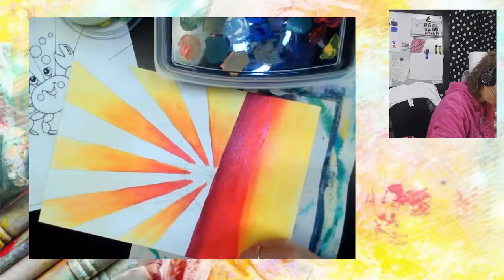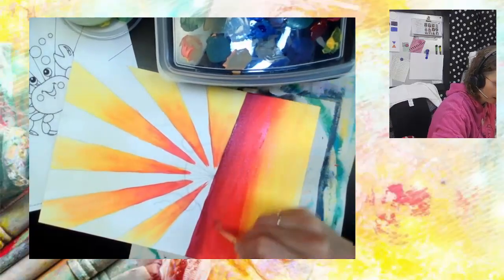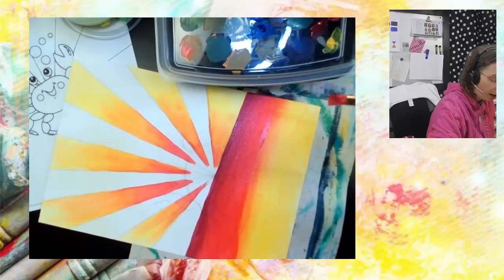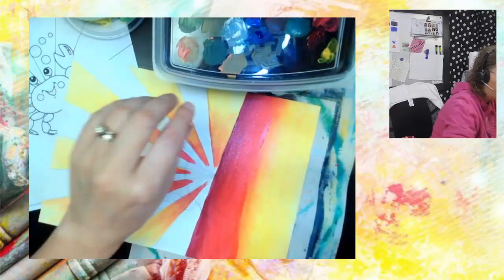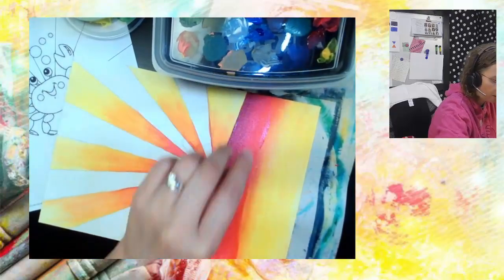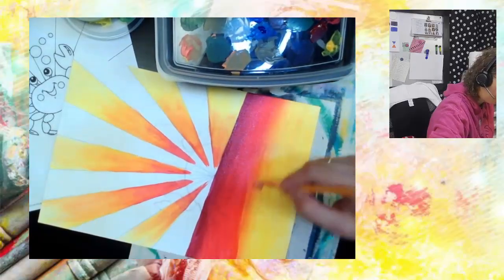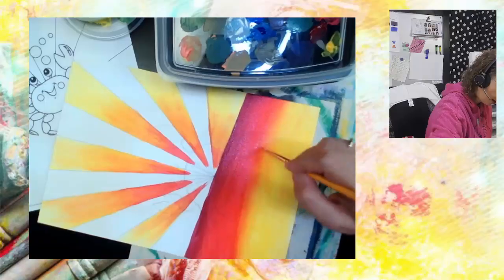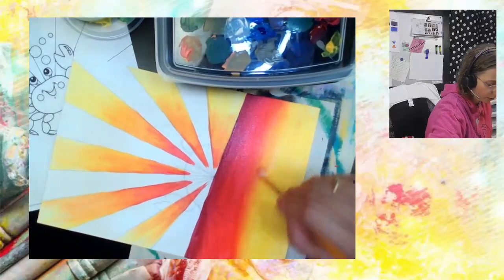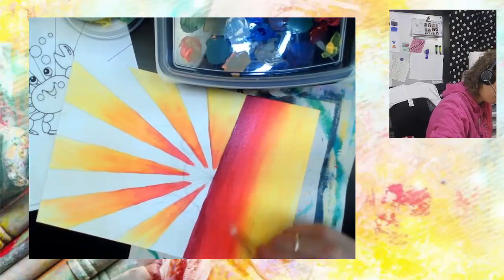Just go back and forth in those to blend and get that nice gradient happening. I do have this weird thing happening here with my scarlet and my yellow that I messed up a little bit. So I'm going to start by putting some yellow on my brush and a little bit of that scarlet and just come right over that line where that was dark. Just brush that out left and right.